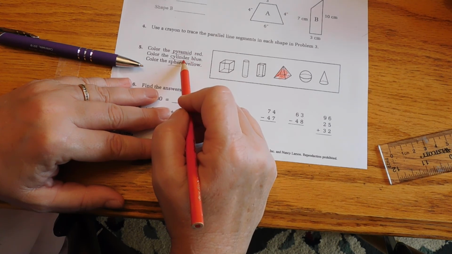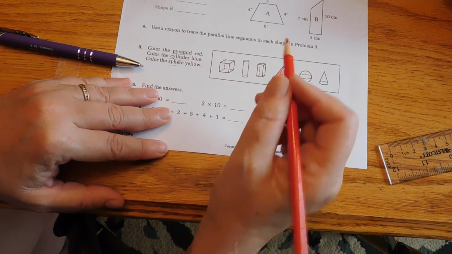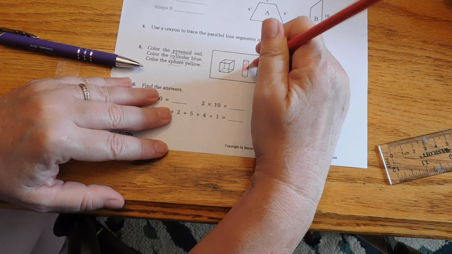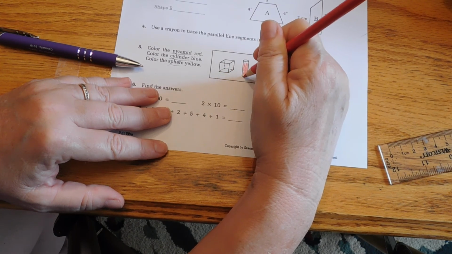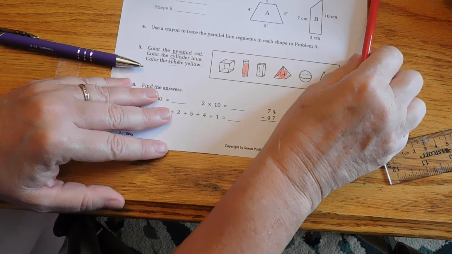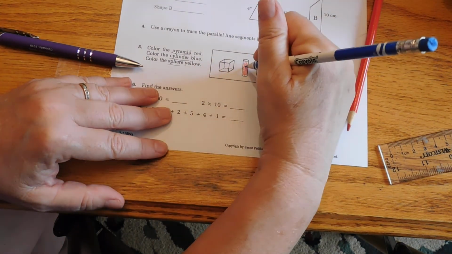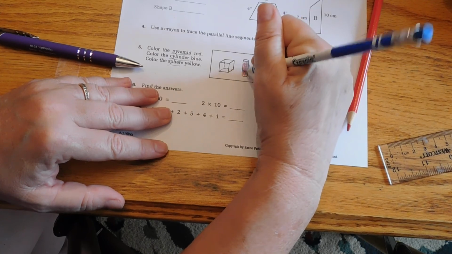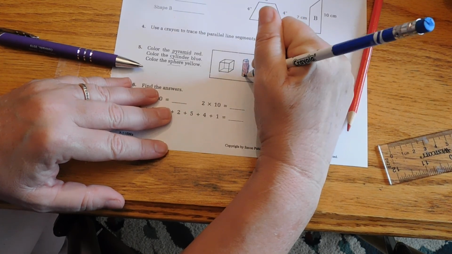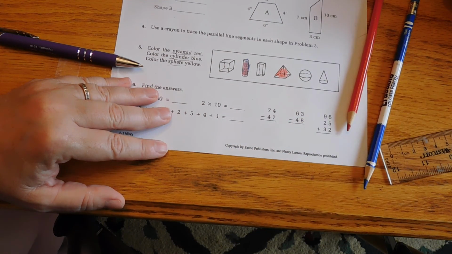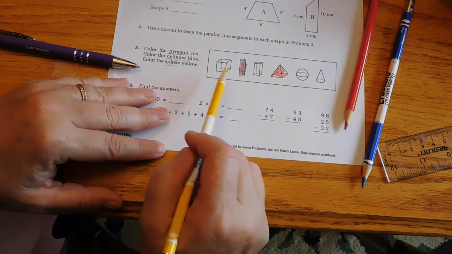A cylinder is like a can of something, like a can of Coke, or a water bottle, or a soda. Well, I already said that, but anyway. Oops, that was supposed to be blue. Okay, and then the sphere is colored yellow. And a sphere is just a word for a ball.